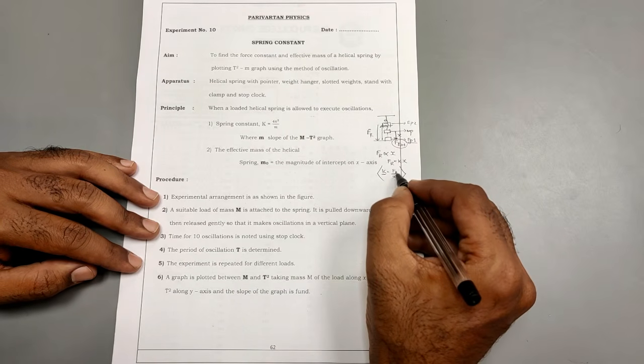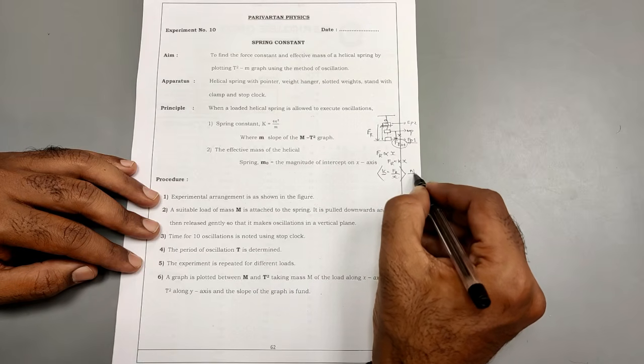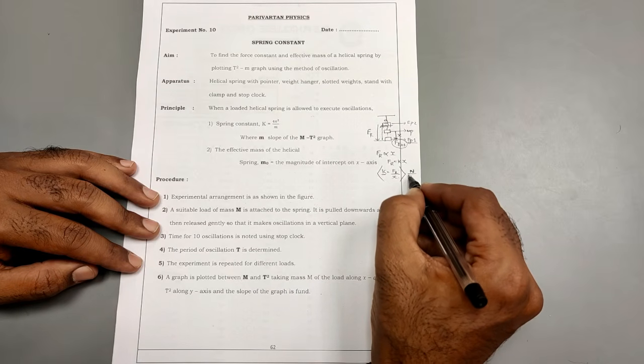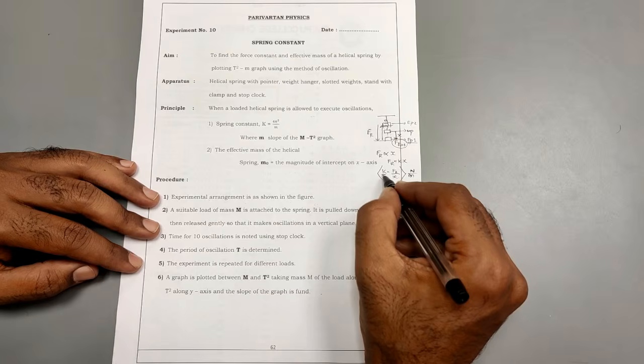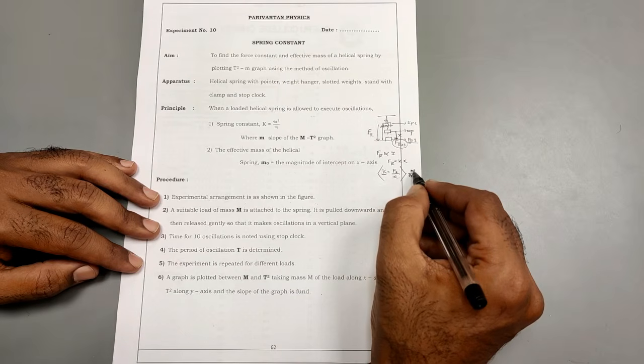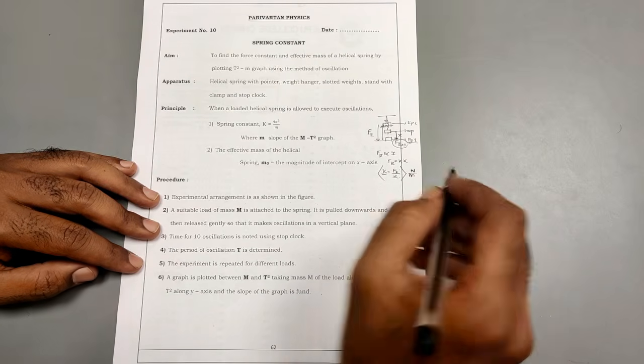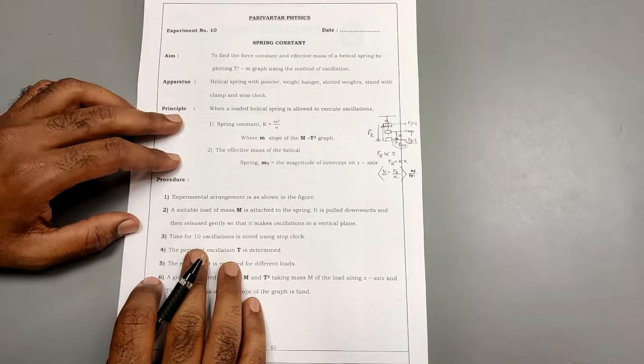Okay, see, the unit of restoring force is Newton, and the unit of displacement is meter. So the unit of spring constant is Newton per meter. Clear? Okay. So what is the principle?